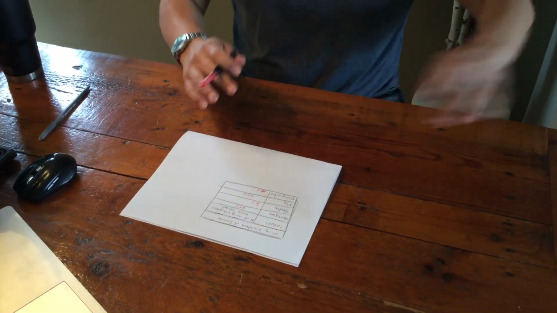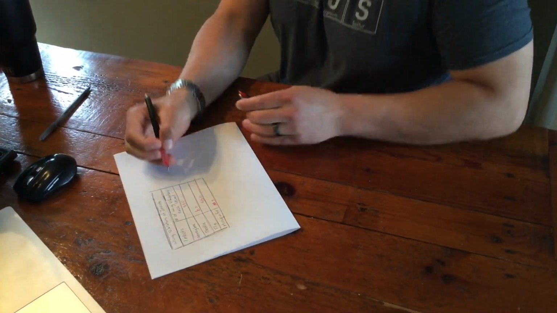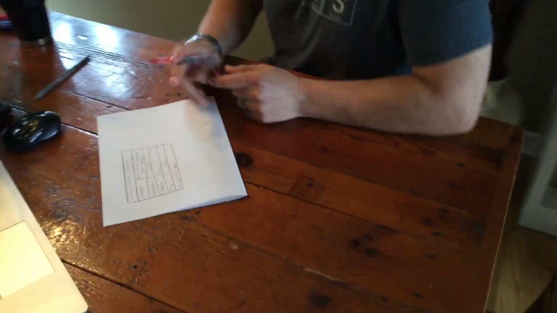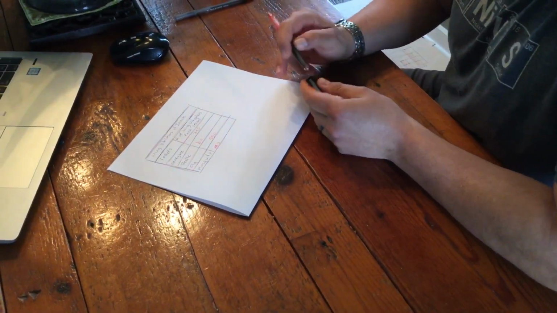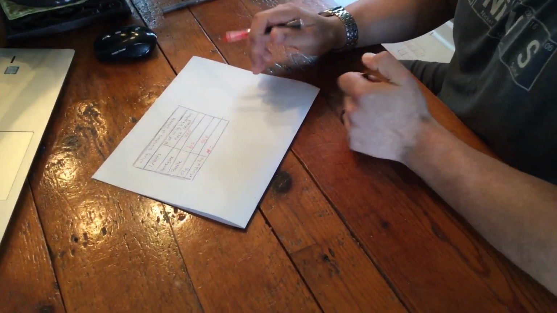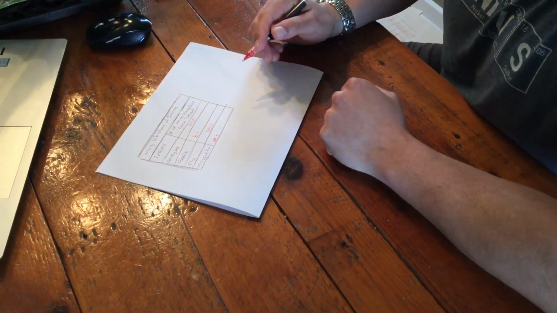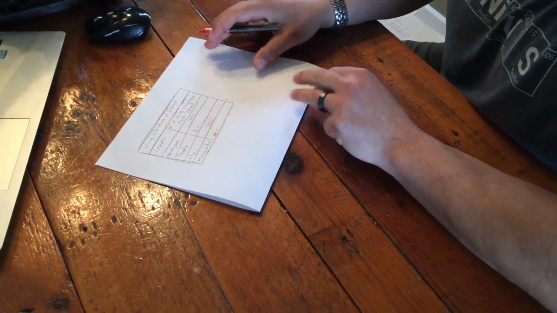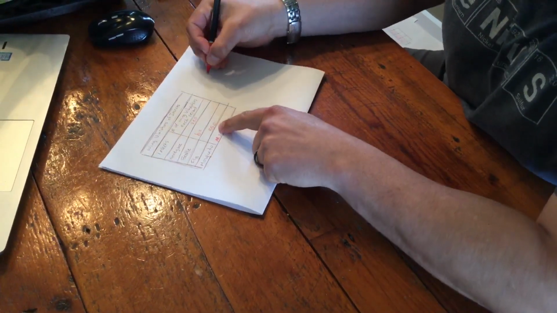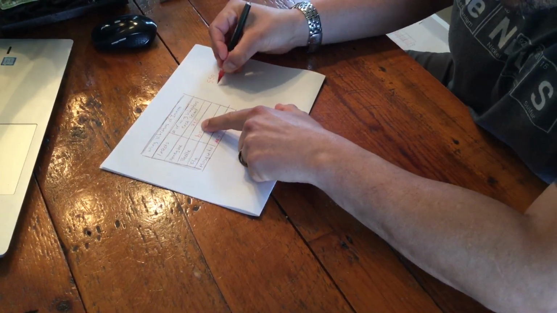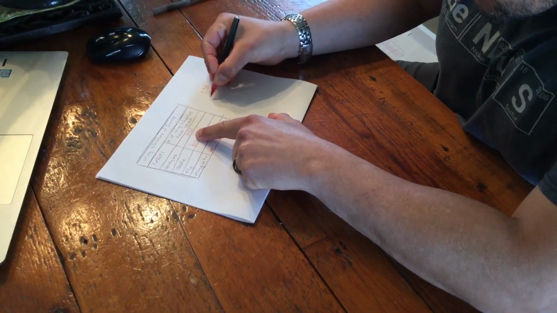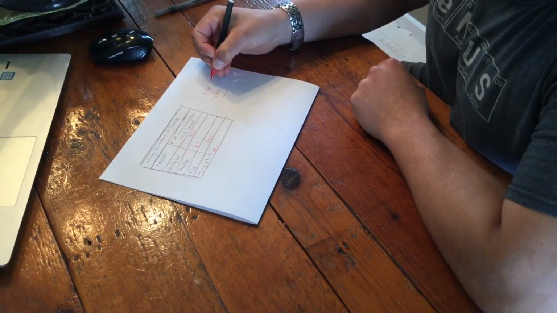So I know that the fly has 550 vibrations per second, and I know that the honeybee has 350. So when I hear the words find the difference, I know it's going to be subtraction. So I'm going to take 550 and subtract 350 from 550.